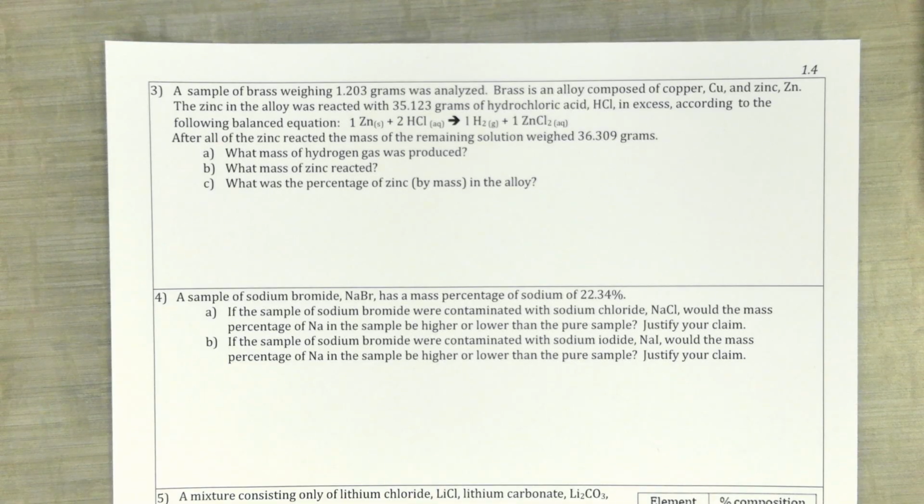You've got 22.99, which is the mass of sodium, divided by the total mass, which is sodium plus bromine, times 100, which gives you the mass percent. So you've got to do that: 22.99 divided by the total mass of NaCl, and then 22.99 divided by the total mass of NaI. Then you should be able to justify your claim by knowing if sodium is going to be higher or lower with chlorine or higher or lower with iodine.